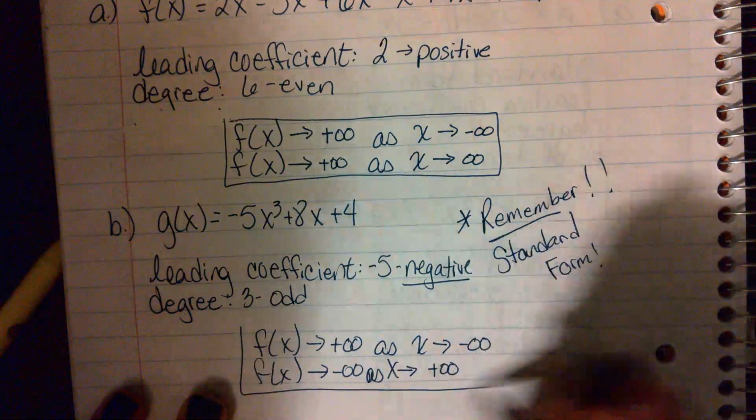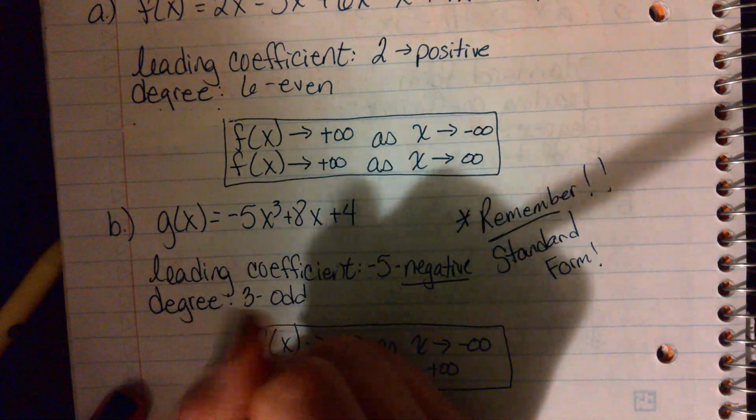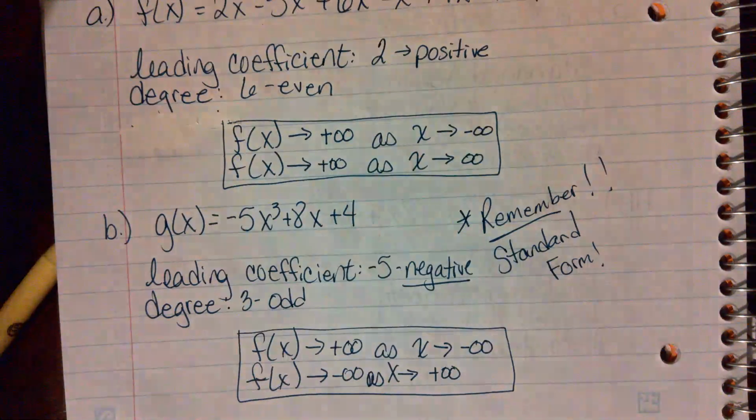And again, I can't write infinity symbols, so I just use 2 circles.